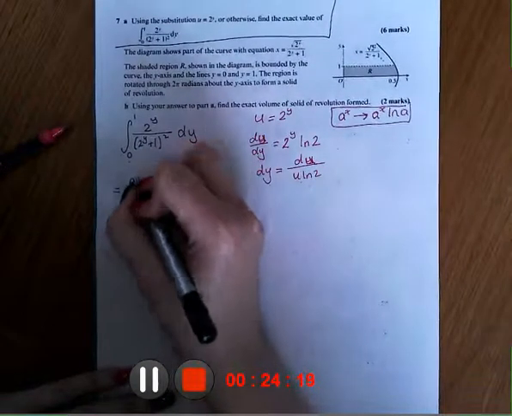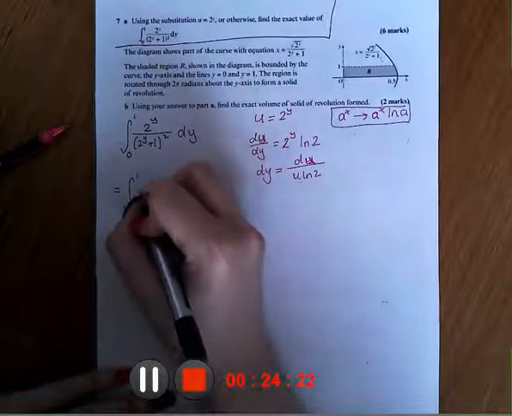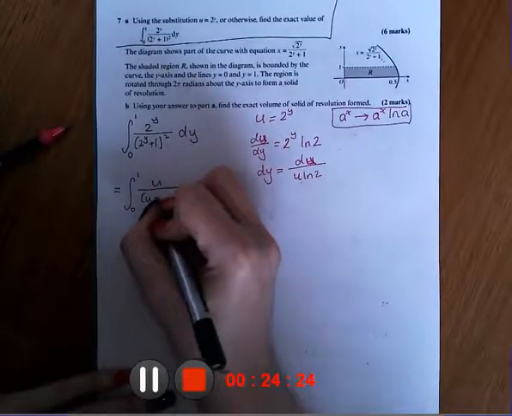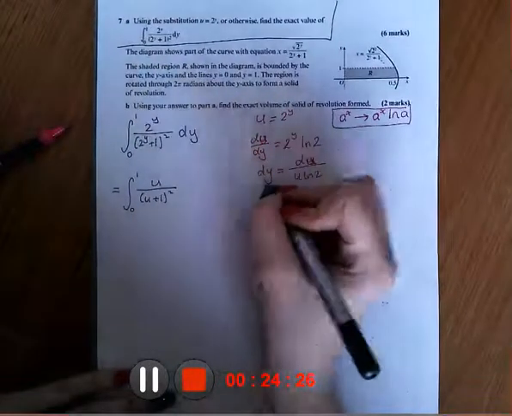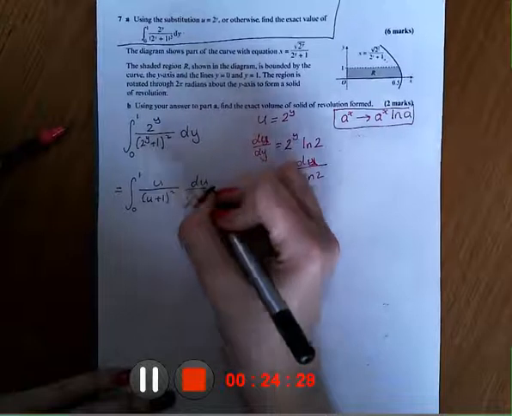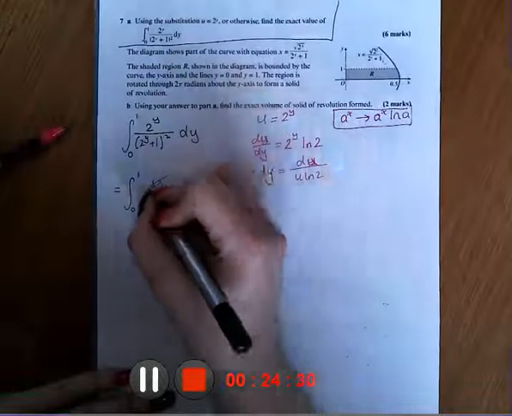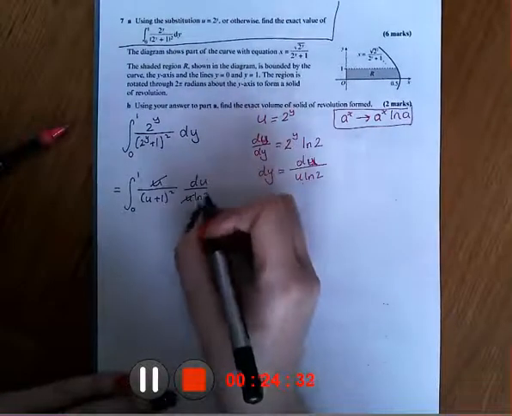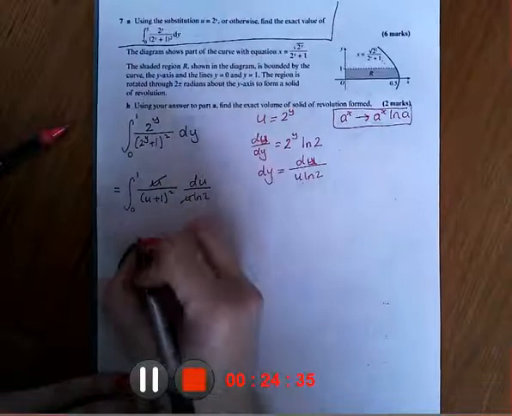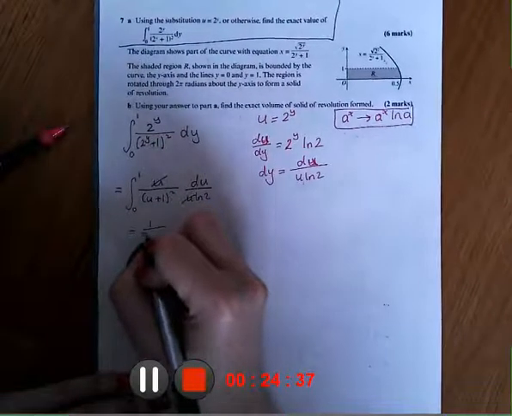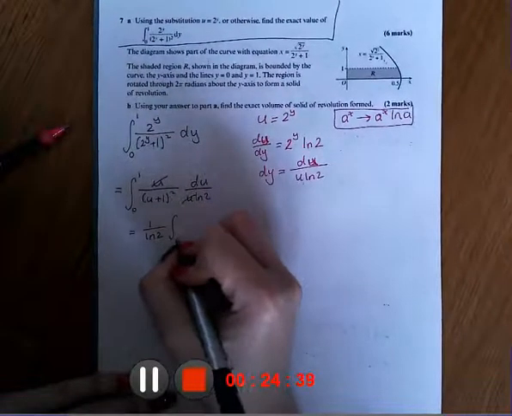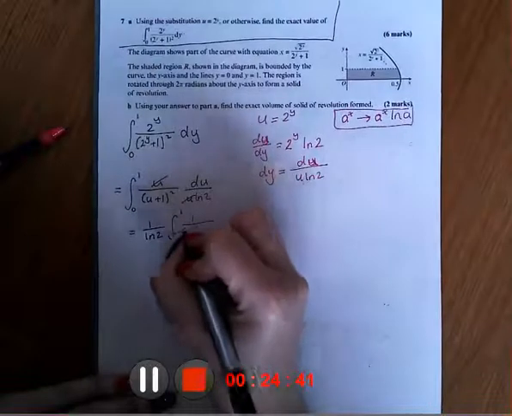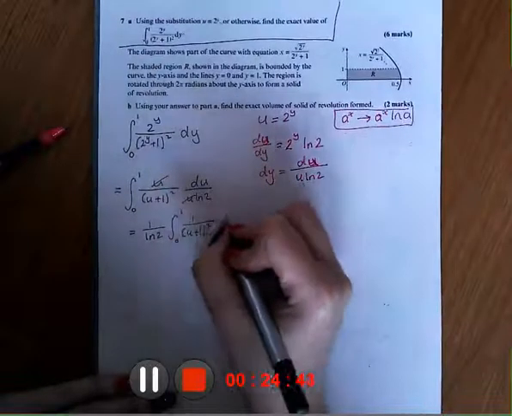So this is equal to between 0 and 1. I've got u over u plus 1 all squared. Dy is du over u ln 2. Obviously my u's can cancel. I can take out a factor of 1 over ln 2. So this is 1 over ln 2 times the integral of 1 over u plus 1 all squared with respect to u.